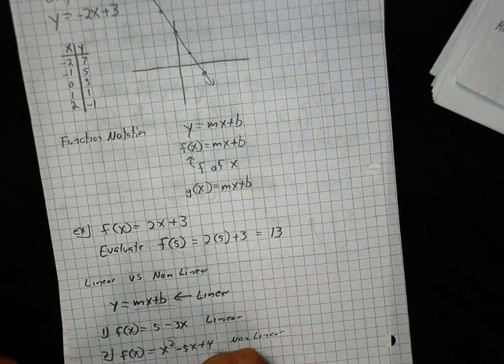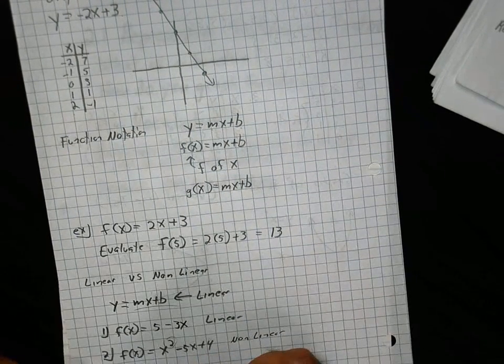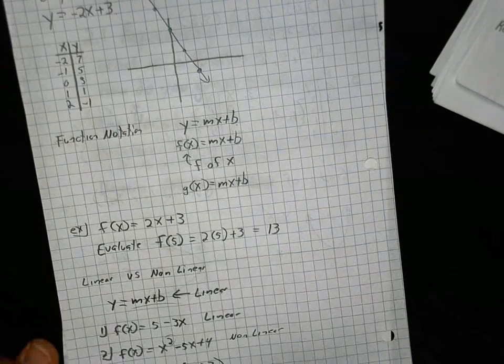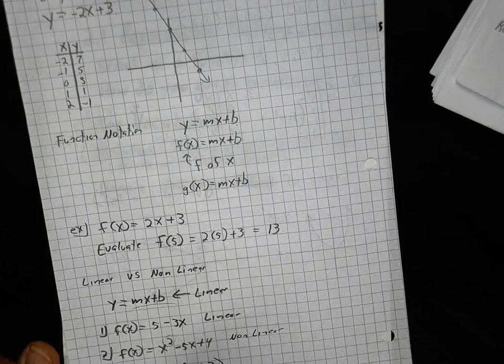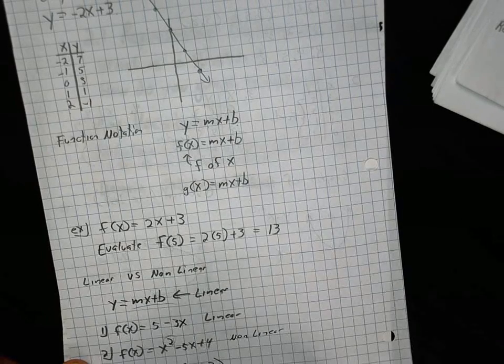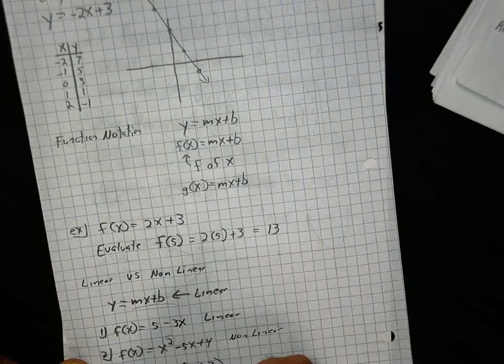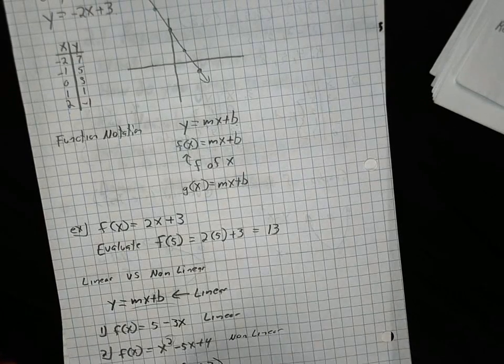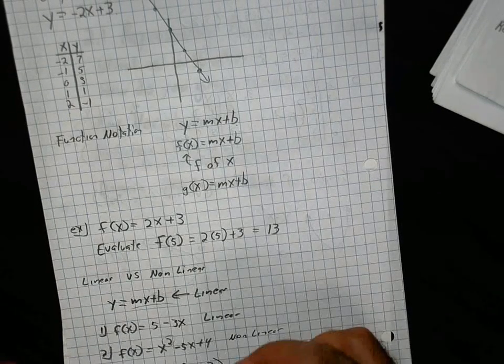Or what if I had this? Linear or nonlinear? Now, if I just looked at what was inside the parentheses, I would say that's linear. However, the entire function, when I distribute, would actually be 2x squared minus 3x, which is nonlinear because of the squared.